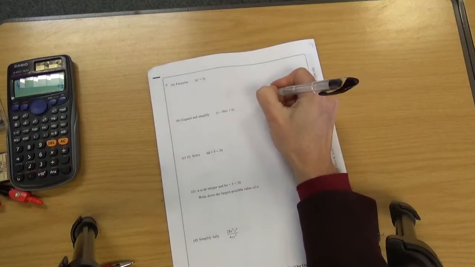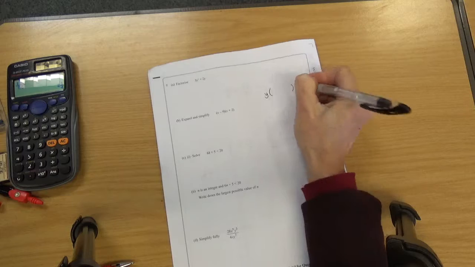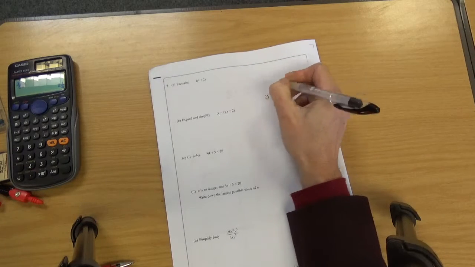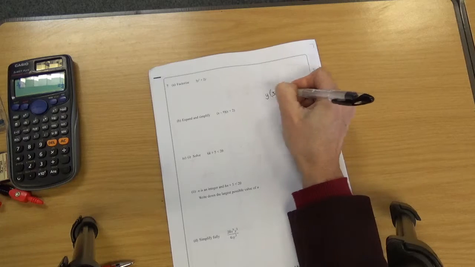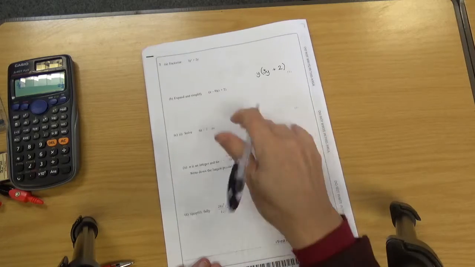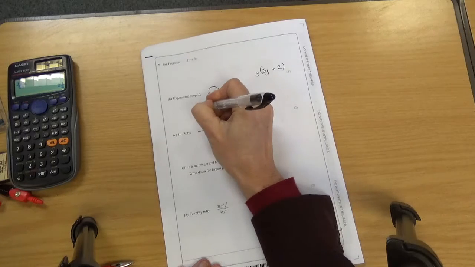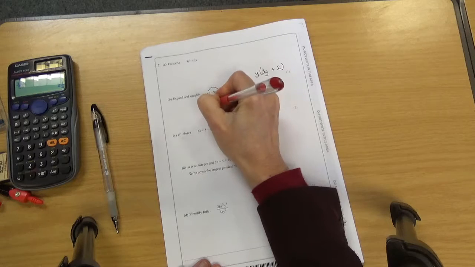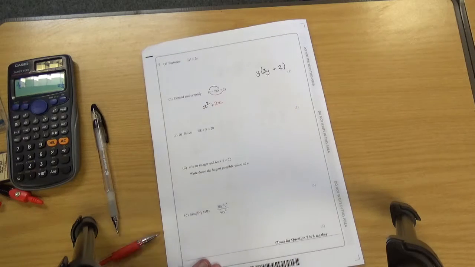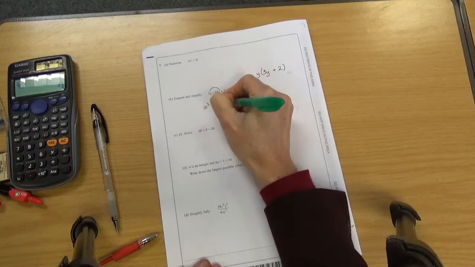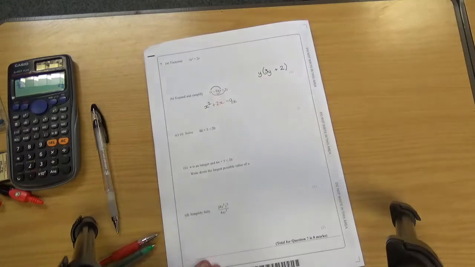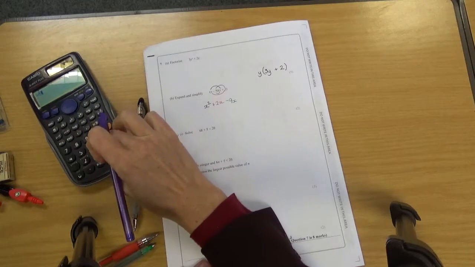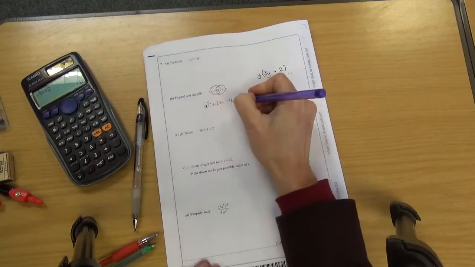Both terms have a y, so I'll put that on the outside of the bracket. Then I need another 3y to multiply to 3y squared, and a 2 to make 2y. FOIL, so first is x squared, outers positive 2x, inners negative 9x, and lasts, negative 9 multiplied by positive 2 is negative 18.